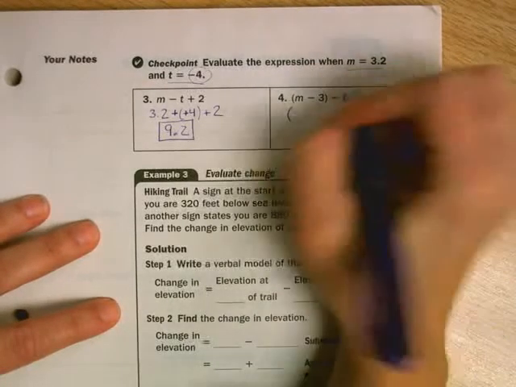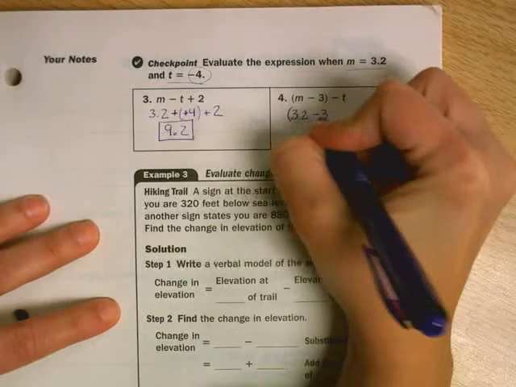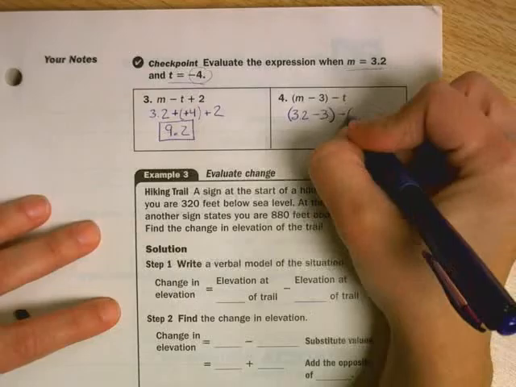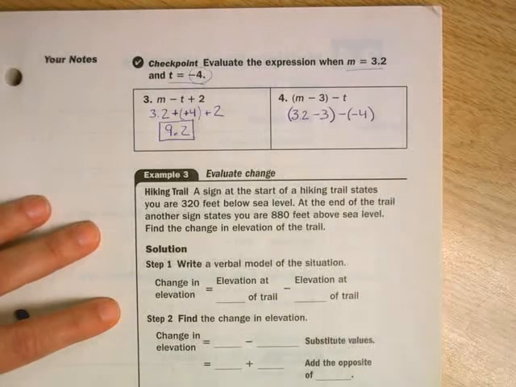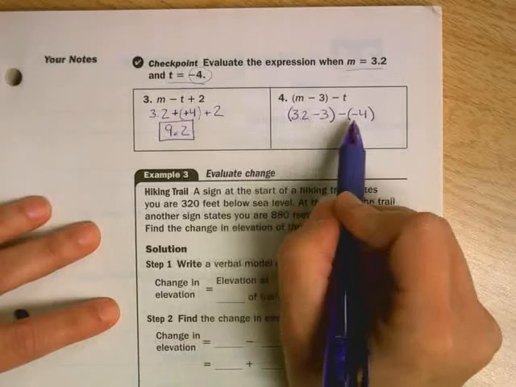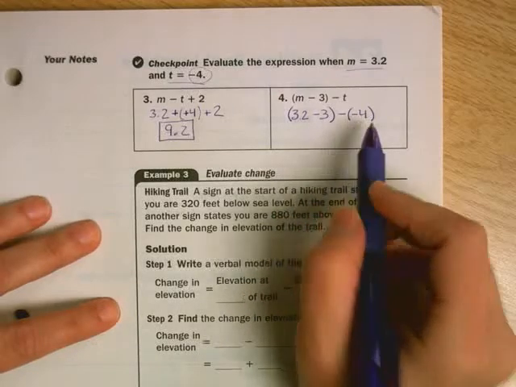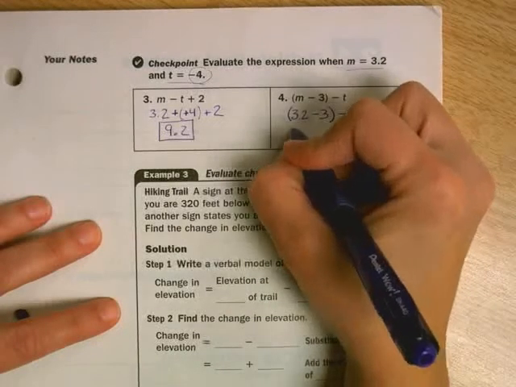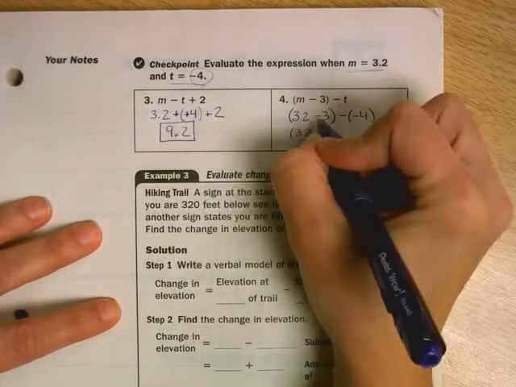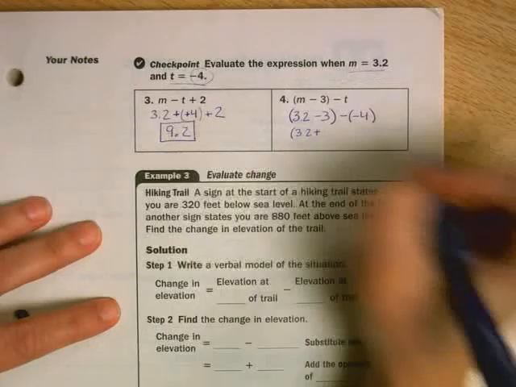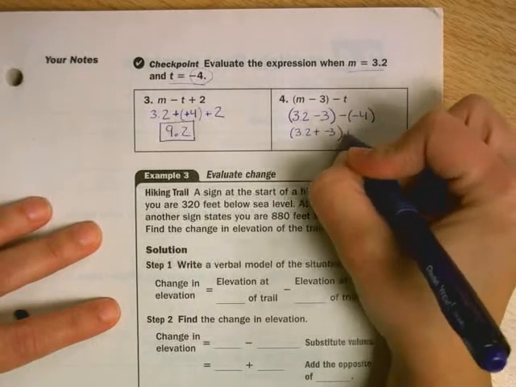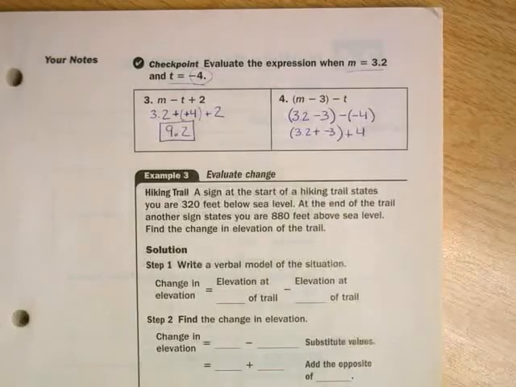Let's plug in for number 4. Instead of m, we put in 3.2 minus 3 minus, what is t? Here's this minus negative 4 again. All we did was plug in. We didn't change the subtraction, but now that we've got all numbers in there, we're going to change all the subtraction to adding the opposite. So I'm going to write it down here one more time. You could just change it right up here if you'd like. Instead of minus 3, plus a negative 3. Instead of minus negative 4, plus a positive 4, the opposite.